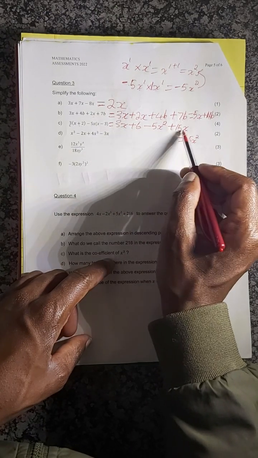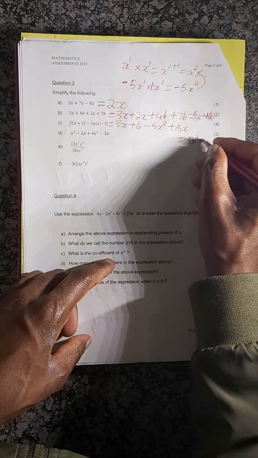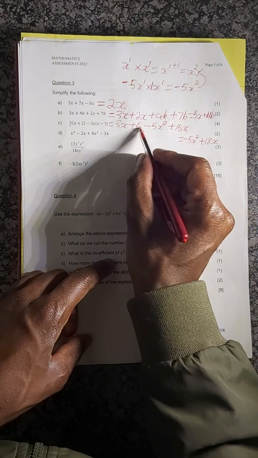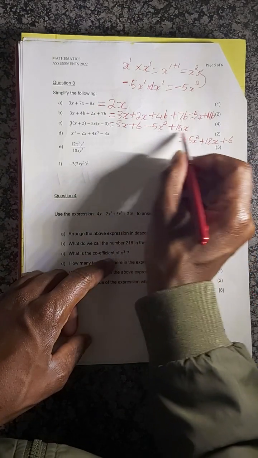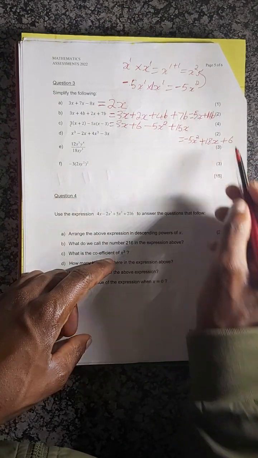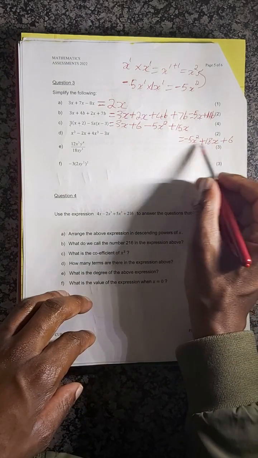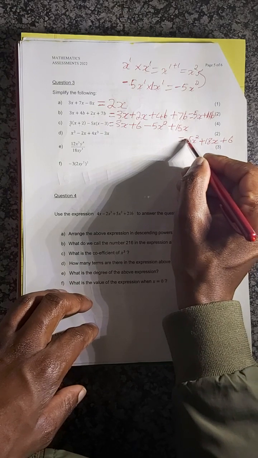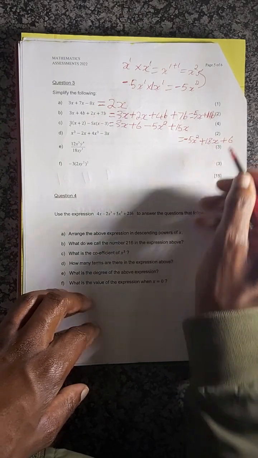What is 3 plus 15? It's 18. 18 of what? 18 of x. And then we have this positive 6, which is a constant. There's no other constant, so we write the positive 6 as it is, and this becomes our final answer. Negative 5x squared plus 18x plus 6.